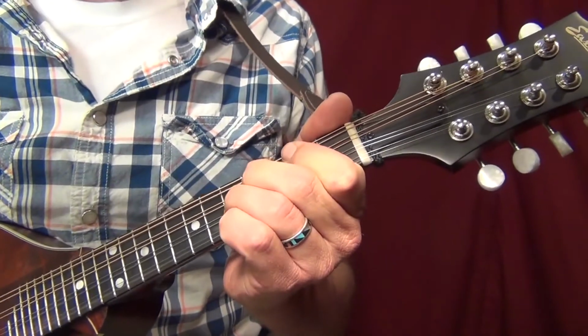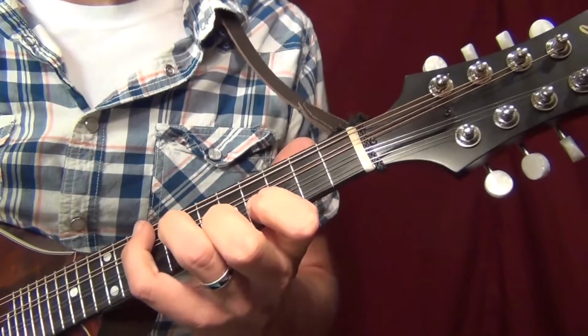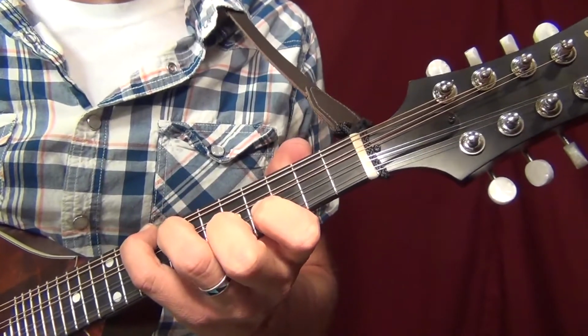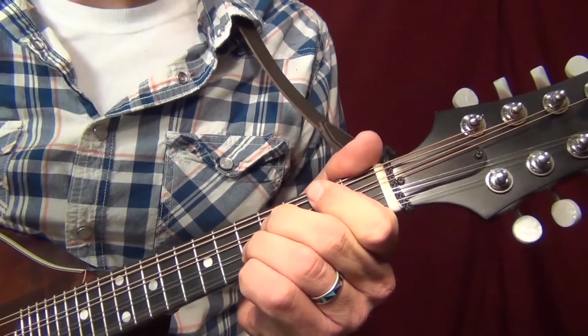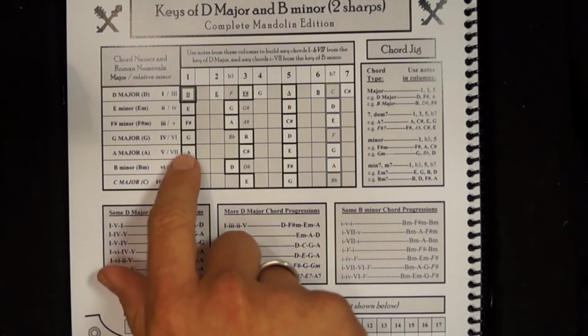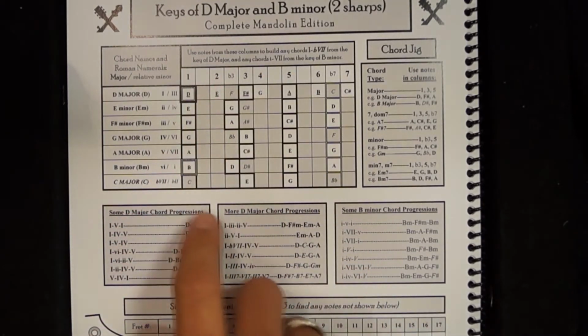Or I could play D major like that, right? So I have D major, G major, A major, and notice the 5 chord has a lot of tension because it makes you want to come back to the 1. So 1, 4, 5 chords, huge. When you know the notes that you need, you can play them all over the place.